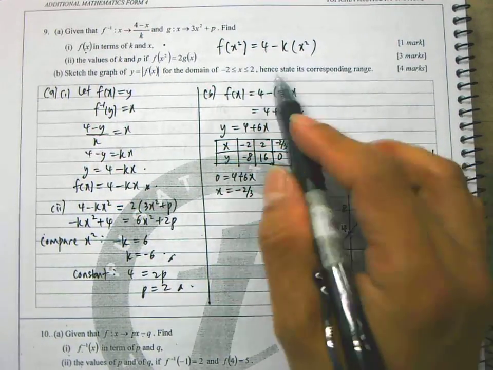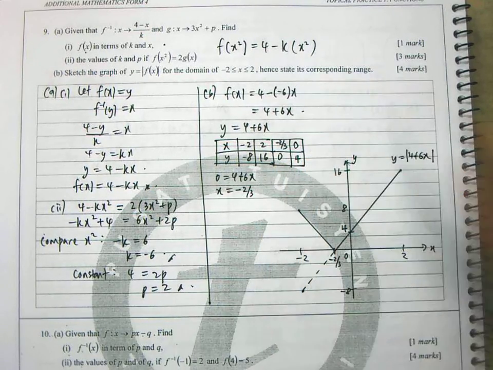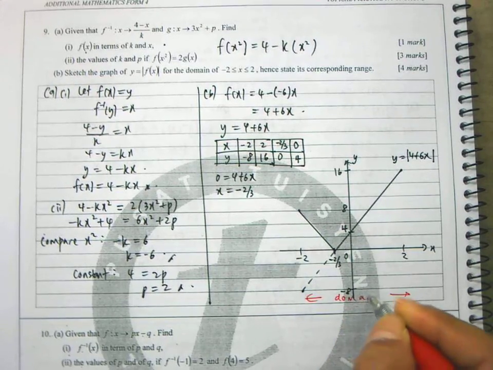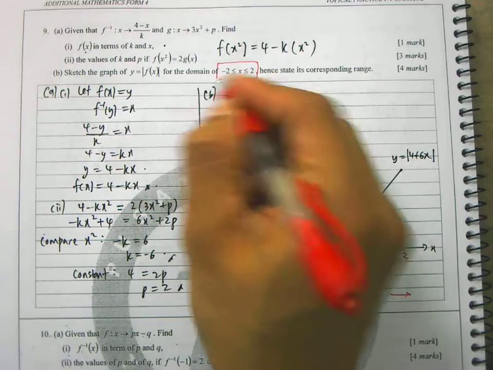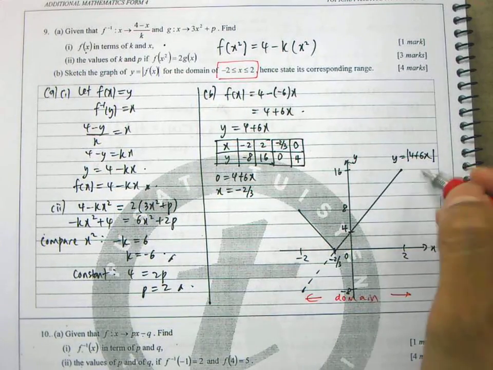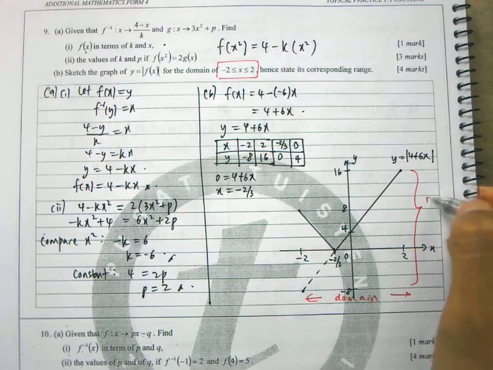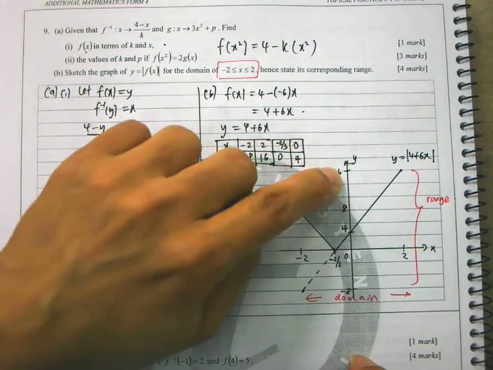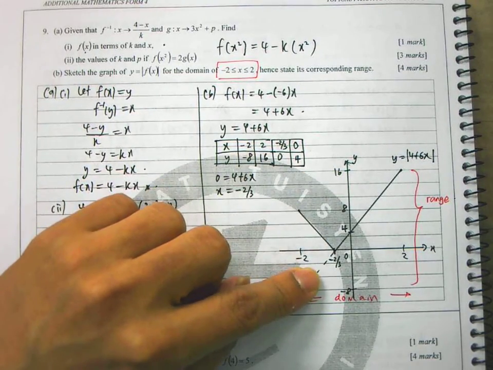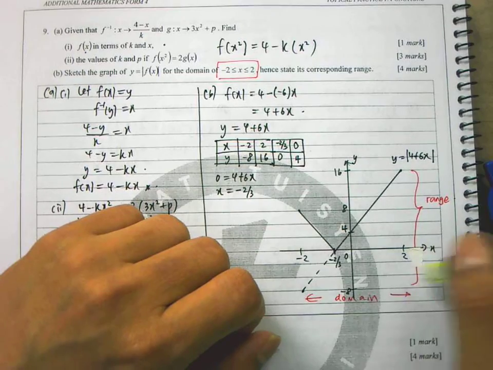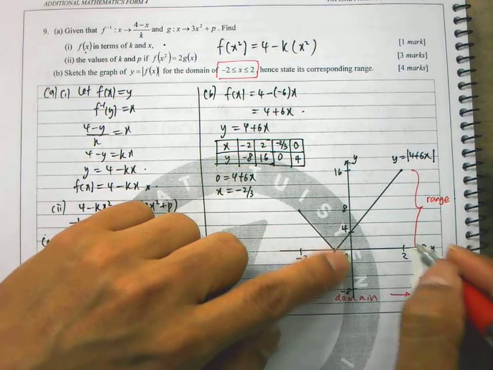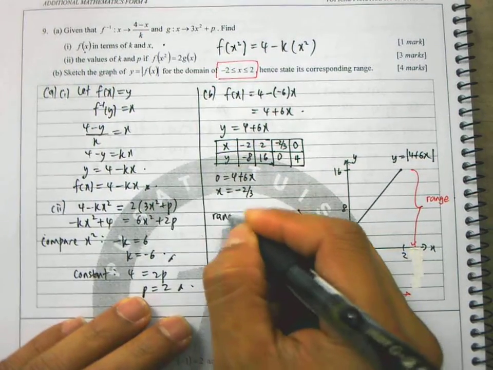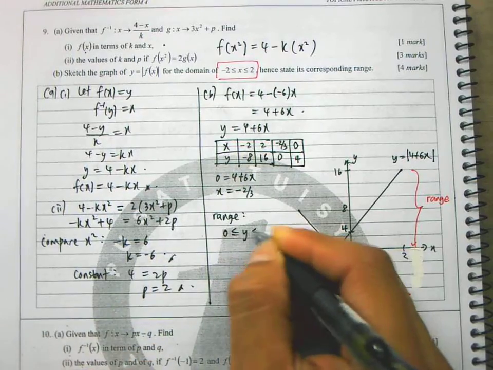But we still have to state the corresponding range. Now remember, domain represents your x value. Your domain is given as between negative 2 and 2. Range represents your y value. And my y value in this case is from 0 to 16. The smallest value of y that I have is 0. The largest value of y that I have is 16. Therefore, we can write our range as 0 ≤ y ≤ 16.